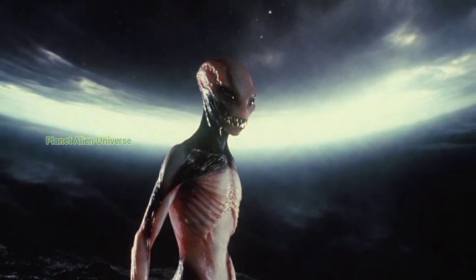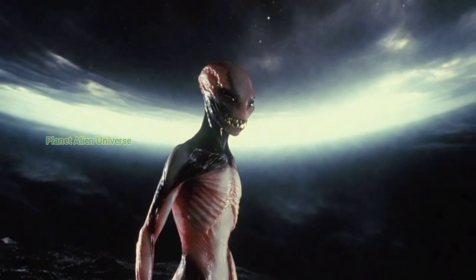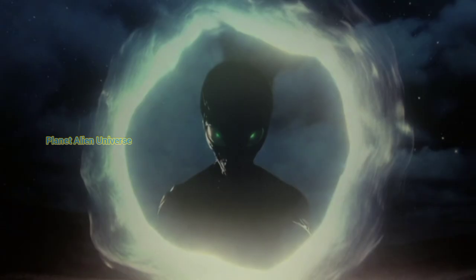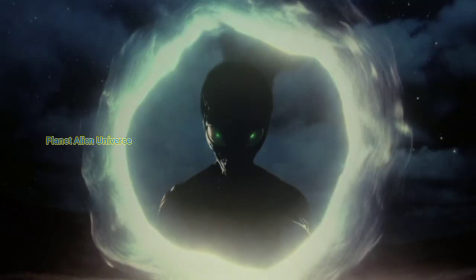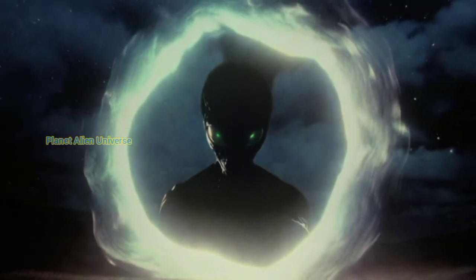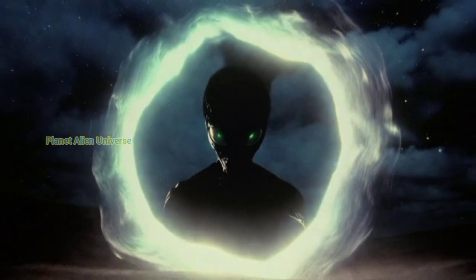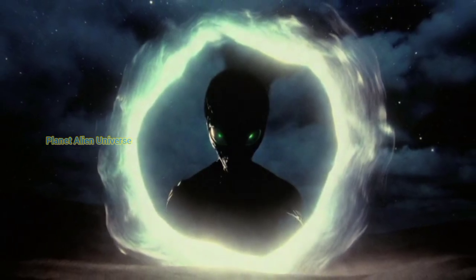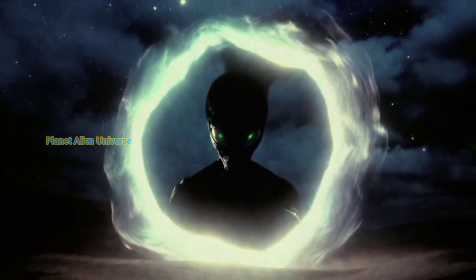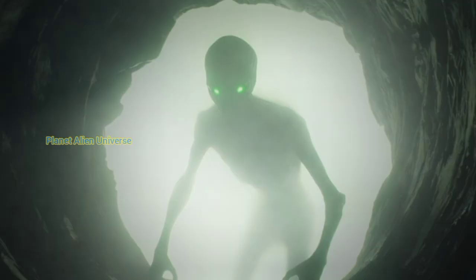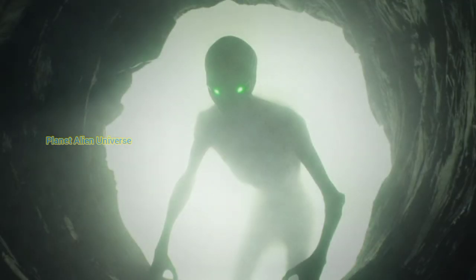Scientists employ several methods to detect extraterrestrial life. One of the primary approaches is studying exoplanets, planets orbiting stars beyond our solar system. Thousands have been discovered, and some are located in the so-called habitable zone, where temperatures and conditions may allow liquid water to exist. Liquid water, as we know it, is a key ingredient for life.